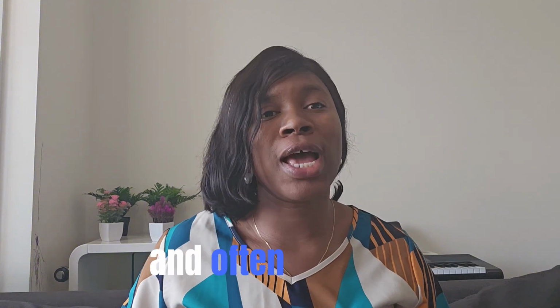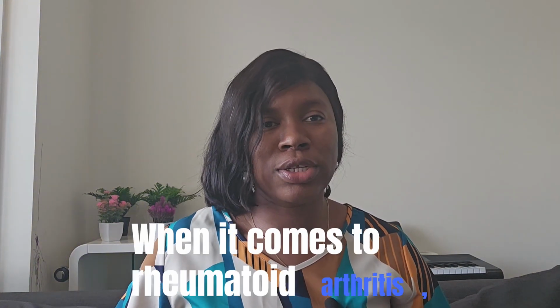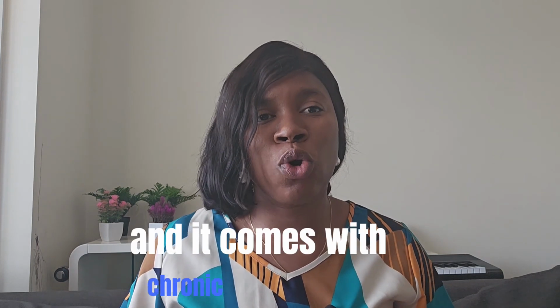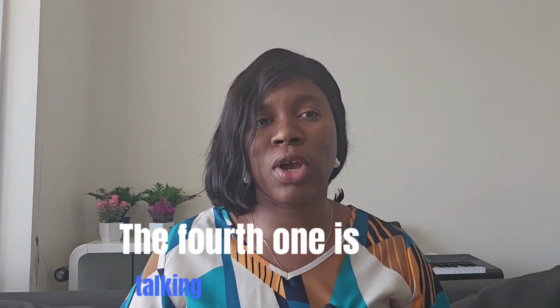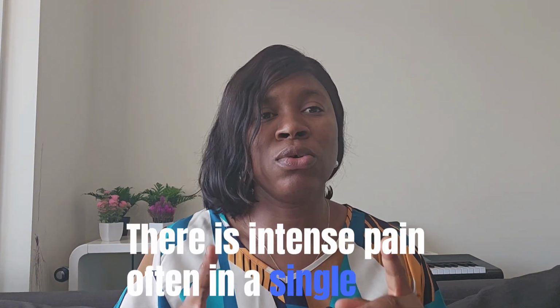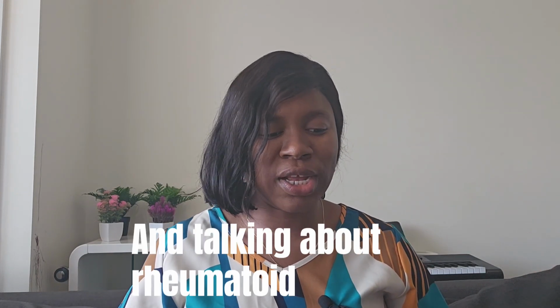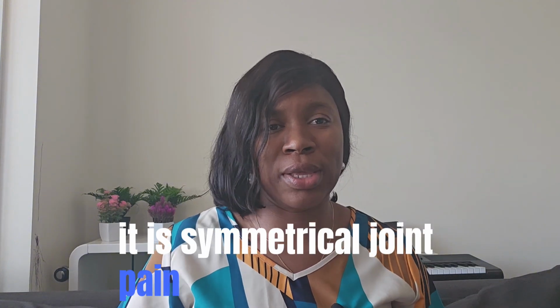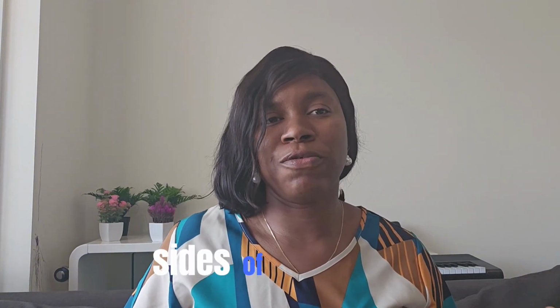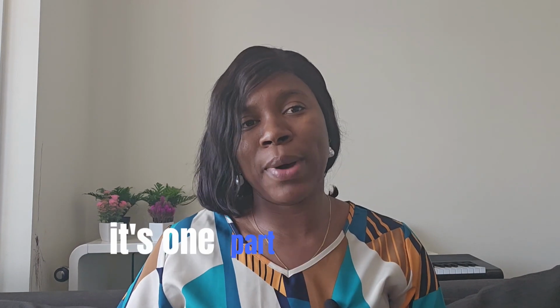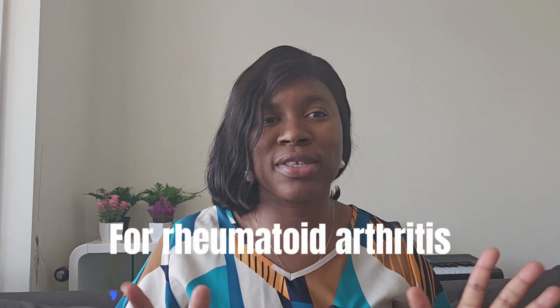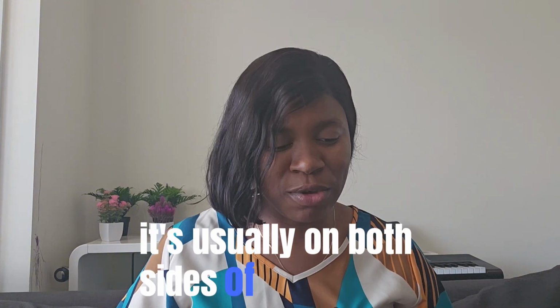The third one is the onset of the symptoms. Talking about gout, it's sudden and severe, and often at night. When it comes to rheumatoid arthritis, it is gradual in onset and it comes with chronic progression. The fourth one is the pain characteristics. There is intense pain, often in a single joint, when we are talking about gout. And rheumatoid arthritis is symmetrical joint pain affecting both sides of the body. So for gout, it's one part of the body. For rheumatoid arthritis, it's usually on both sides of the body.